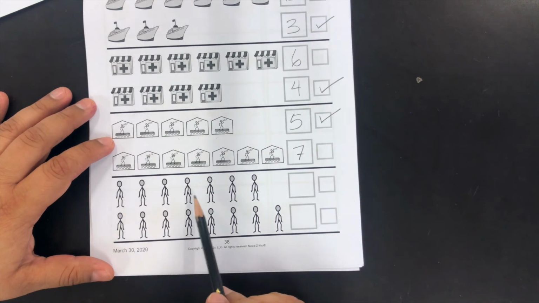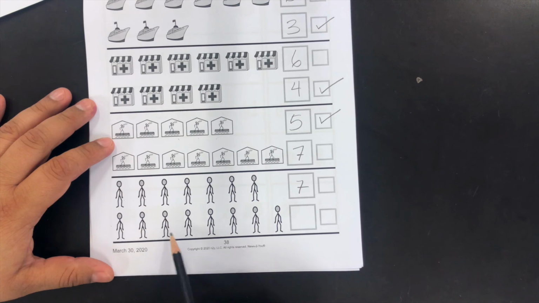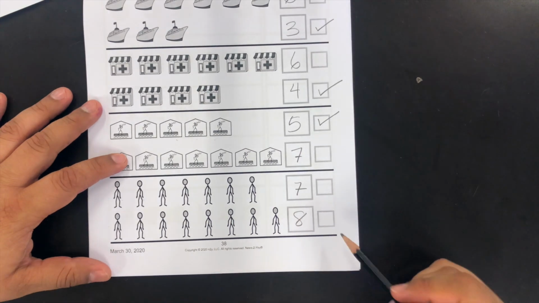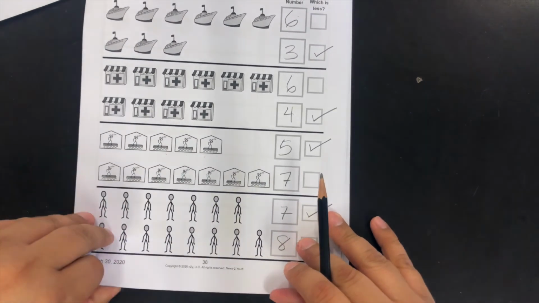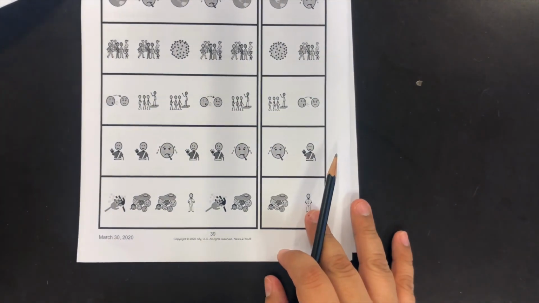1, 2, 3, 4, 5, 6, 7. 1, 2, 3, 4, 5, 6, 7, 8. Is 7 smaller or is 8 smaller? 7 is smaller. All right, folks, I'm on page 38. Let's go to page 39.